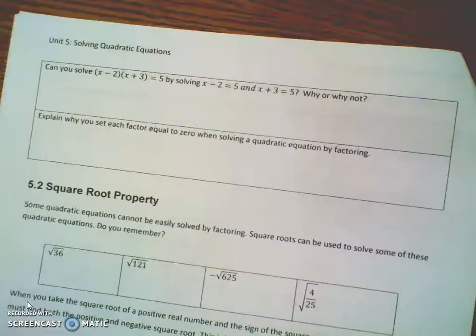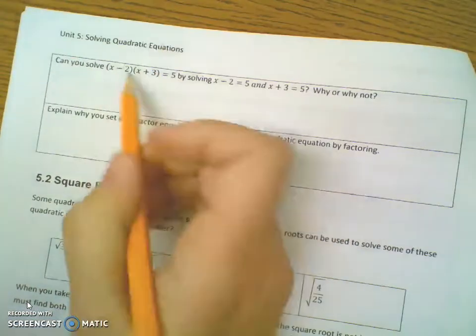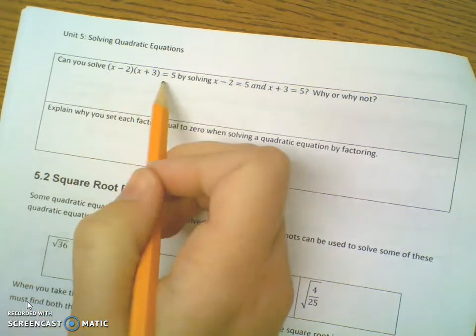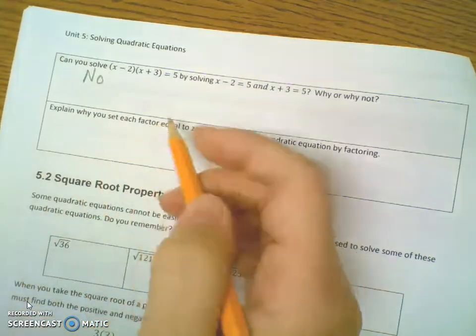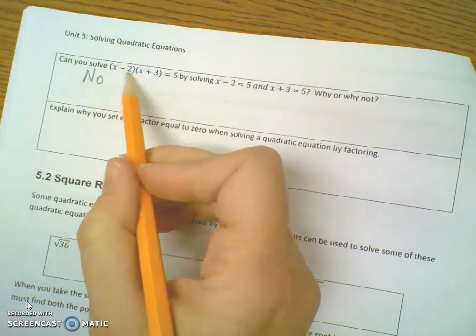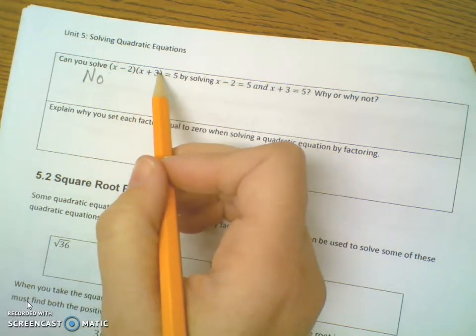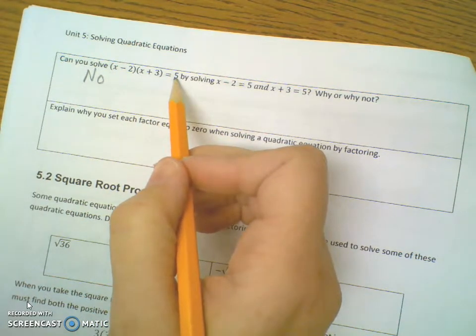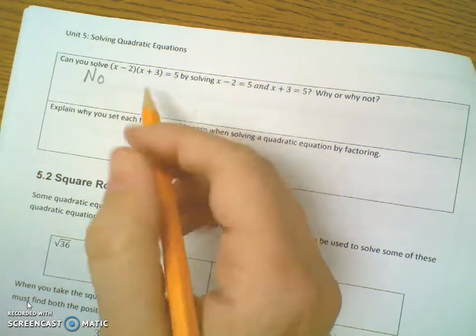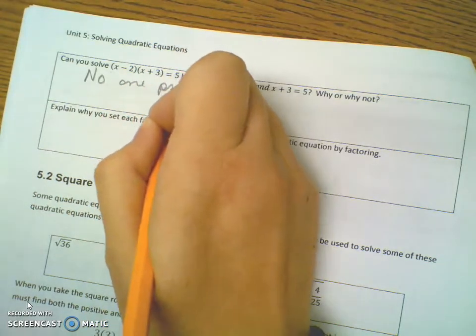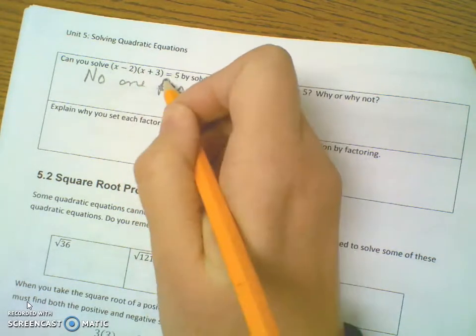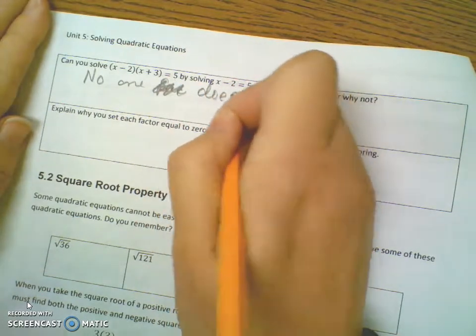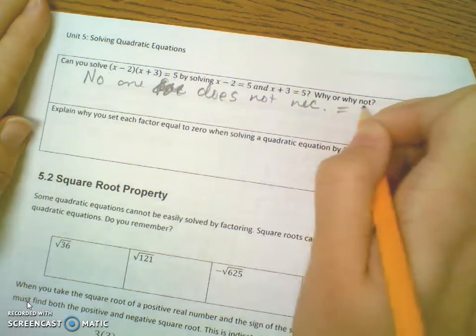Okay, a little bit more here. So on this one, if we have x minus 2 times x minus 3 equals 5, can we set both of them equal to 5? No, we cannot, because the reason we can set it equal to 0 is because if the product of them equals 0, one or the other of them equals 0, but just because they equal 5, one of them does not necessarily equal 5. So one factor, I'll just put 1 does not necessarily equal 5.